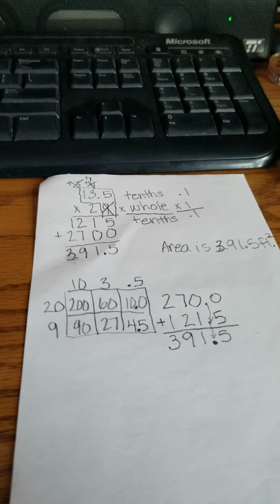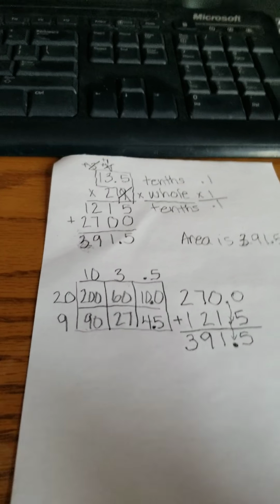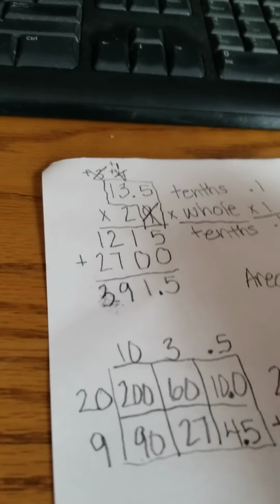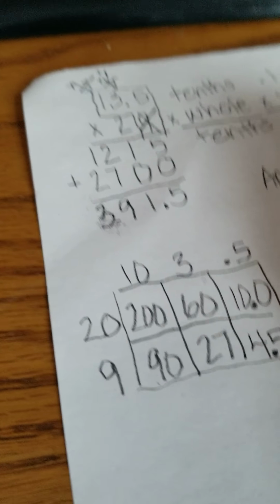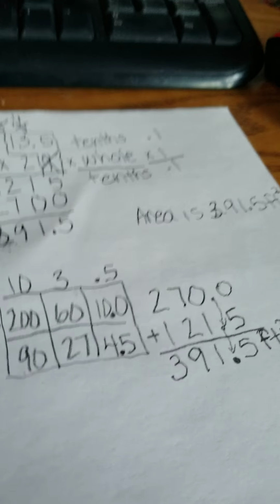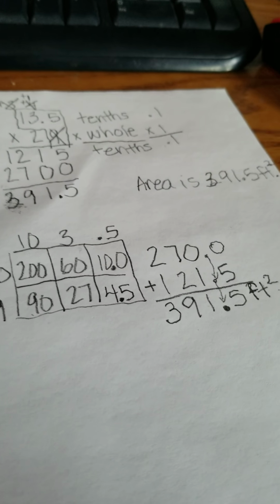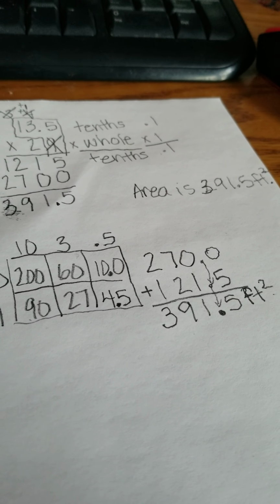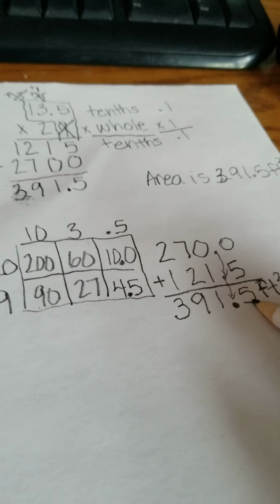All right, but the question isn't how big is the patio space. It was how many bricks should I buy? The bricks are 1 foot each. Okay. If I have to cover a space that's 391 and 5/10 feet, I need enough bricks even for this little half.